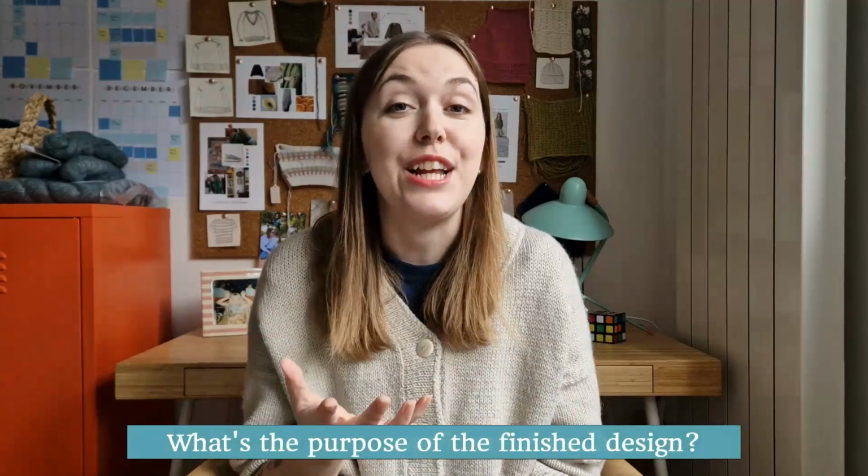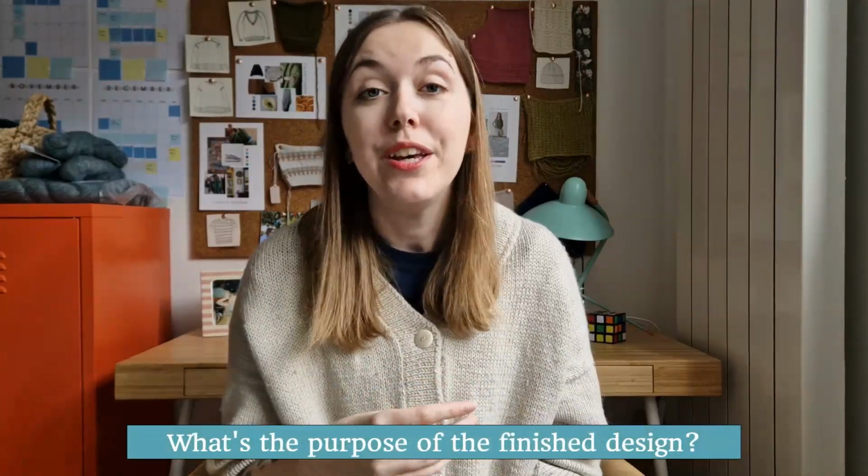The final thing that I want you to consider is the purpose of this design. What is the project's purpose? So if you're designing a hat, the functional thing you need to consider is that it needs to be stretchy enough to stay on the head without slipping off. If you are designing a pair of socks, again, it needs to be stretchy and snug and stay on the foot. And if you're designing a sweater, then you need to think about comfort and the practicalities of what a sweater needs.